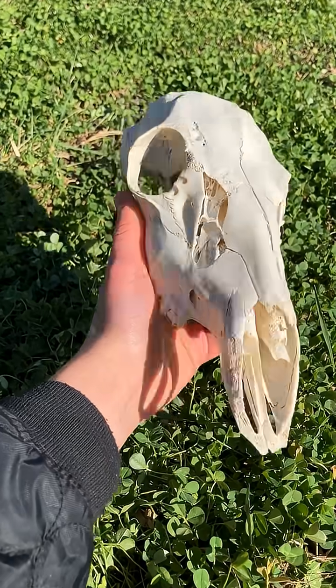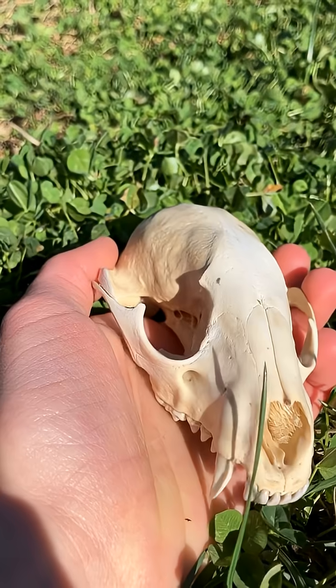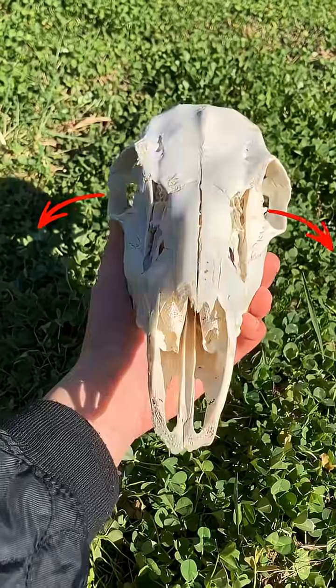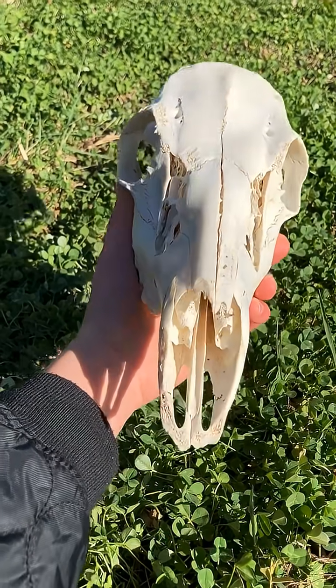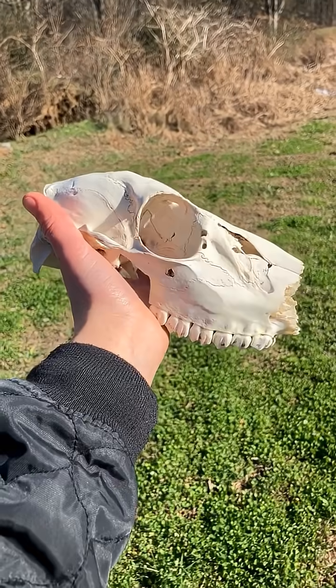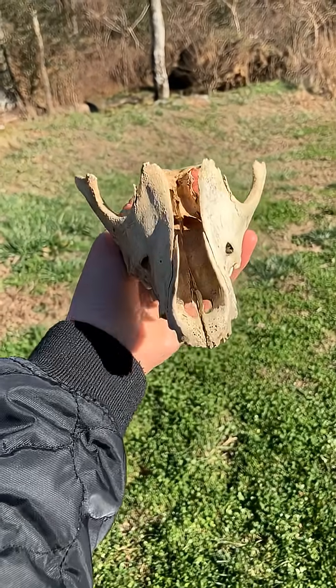Another factor to consider is eye placement. If the eye sockets are facing forwards, that means it's a predator, while if the eyes are facing sideways, that means it's prey. Remembering this rhyme might help. Eyes on side likes to hide. Eyes in front likes to hunt.